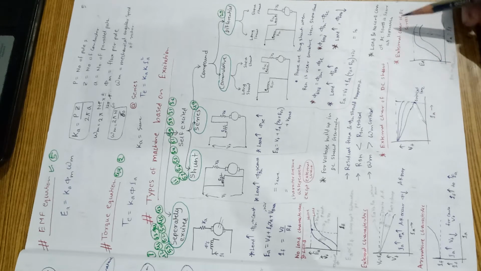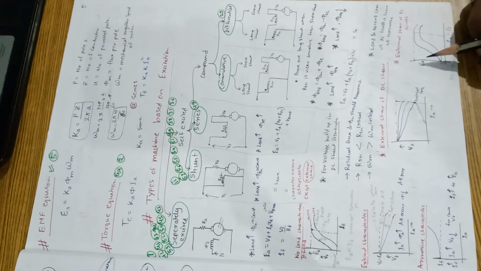And for DC series, we know that in case of a DC series generator, the field winding is connected in series. So due to IA only, the field will exist. With zero IA, due to residual flux, EMF is induced.